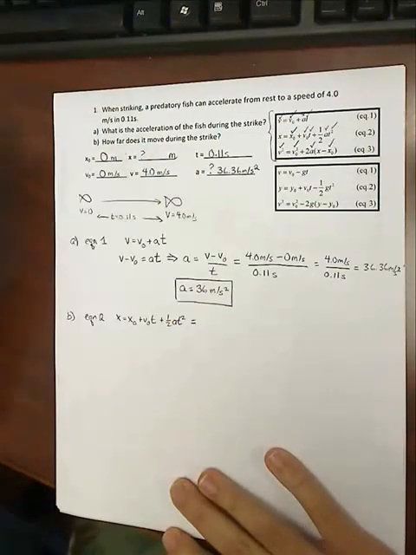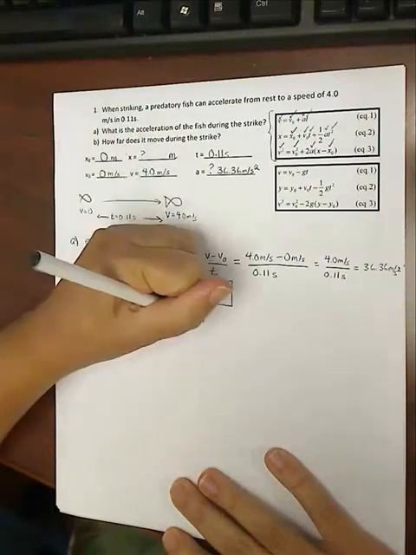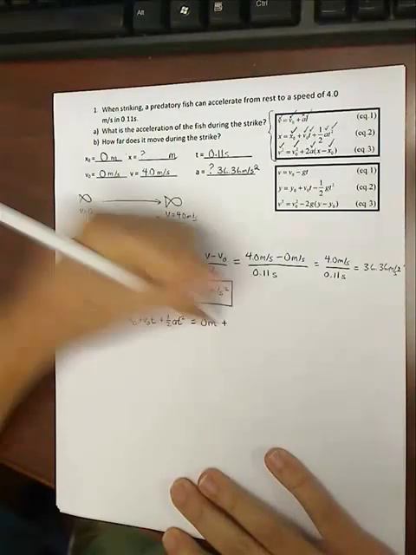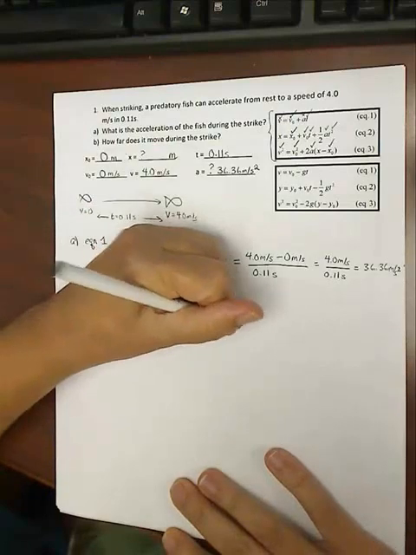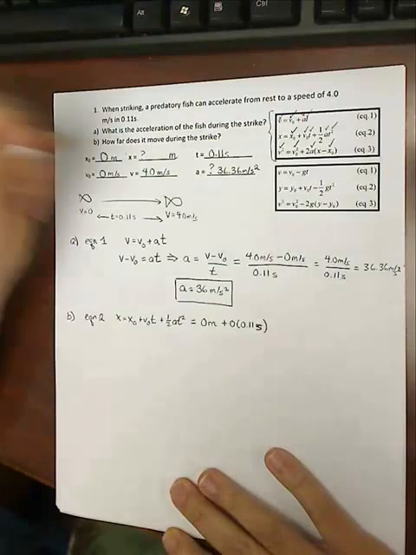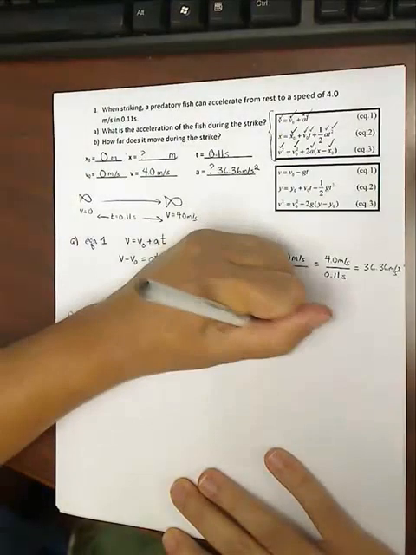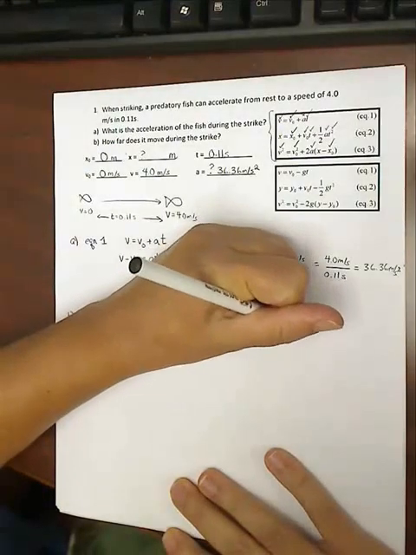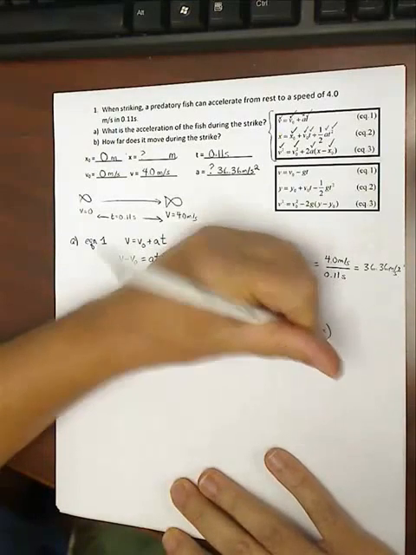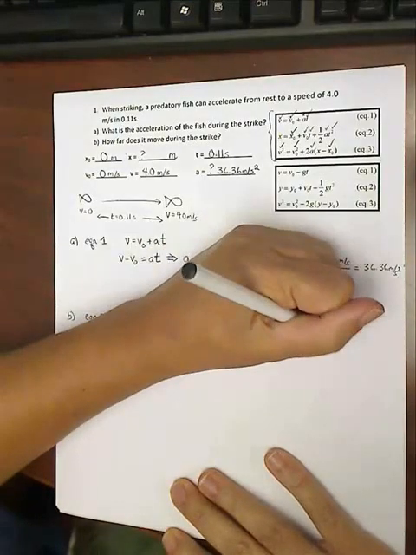And now just plug in my numbers. So initial position, 0 meters. v0 is 0 times the time, which is 0.11 seconds, okay, plus 1/2 a. On my a, I'm going to put it in with my 4 significant figures, times the time squared.